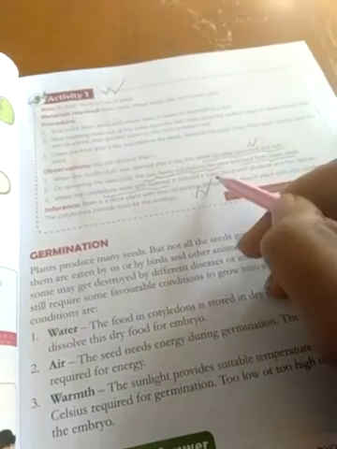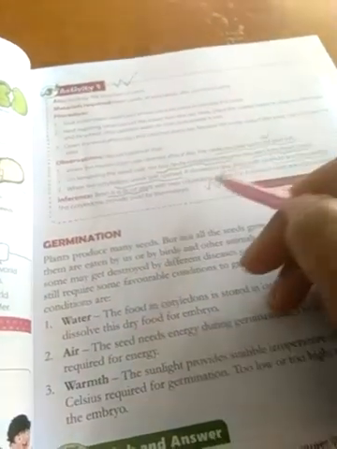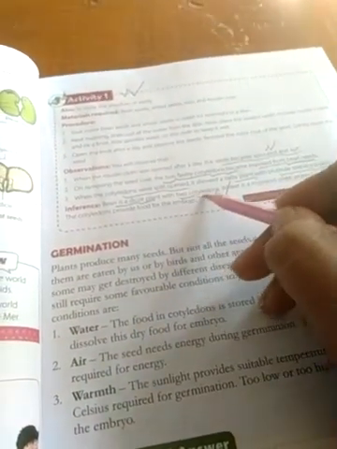Two fleshy cotyledons, clear, will be exposed from the bean seeds, and when the cotyledons are split open, it will show a baby plant with plumule and radicle. This is the embryo part.